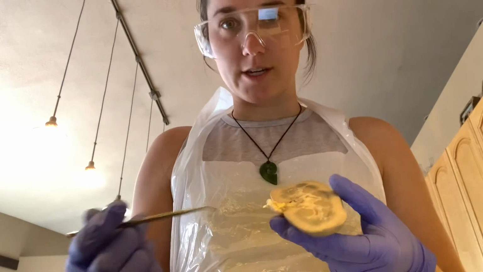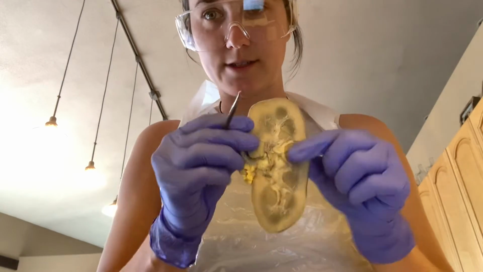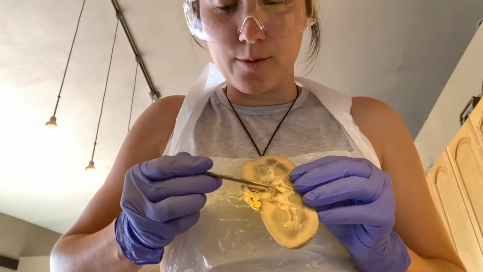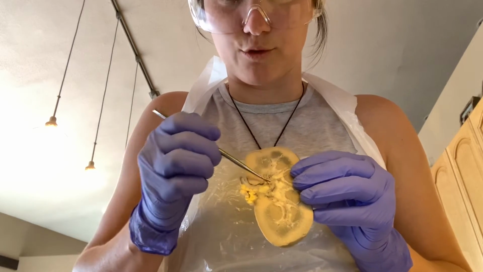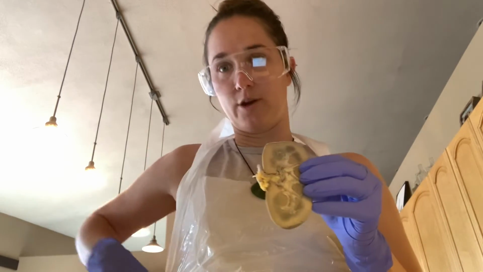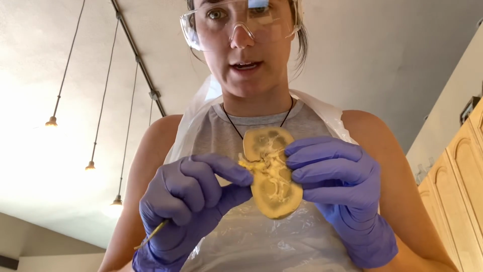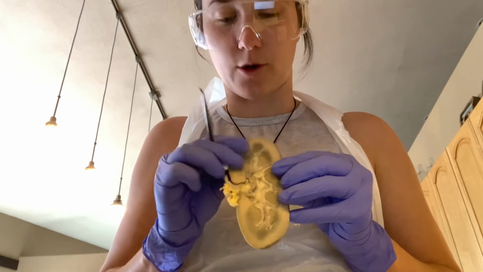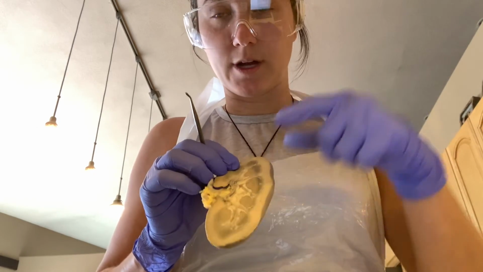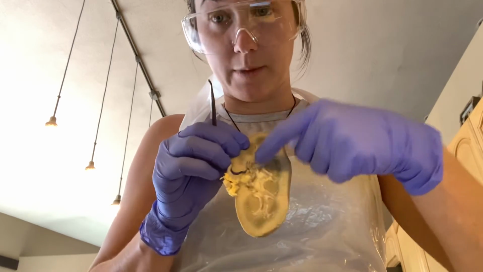The last thing I want to touch on in this dissection is the renal sinus. And the renal sinus is this center portion here. This is just an area that houses the renal pelvis, and it is composed of a lot of adipose tissue, as we can see here, within the renal sinus. So renal cortex, renal medulla, renal pyramids, renal columns, minor and major calyces.